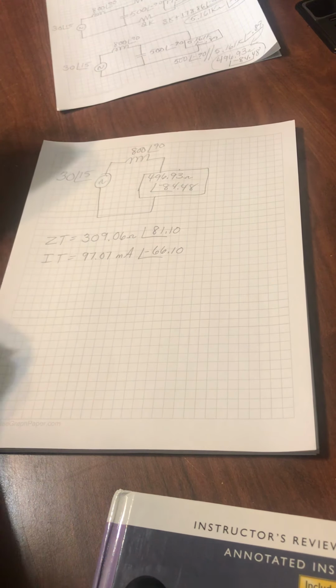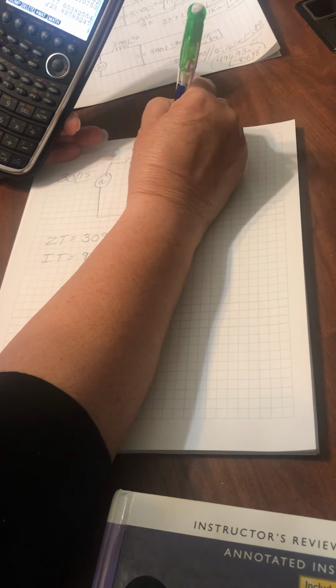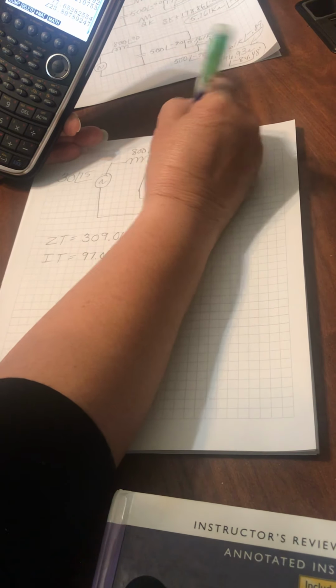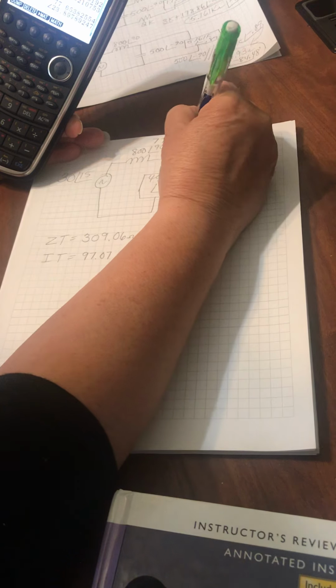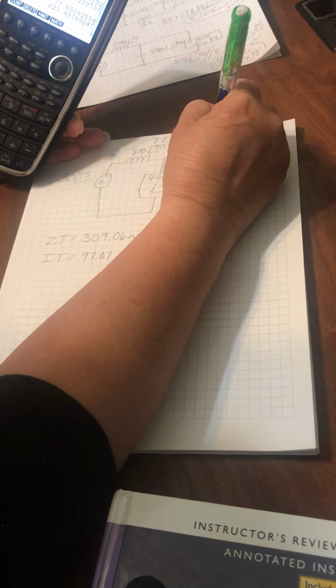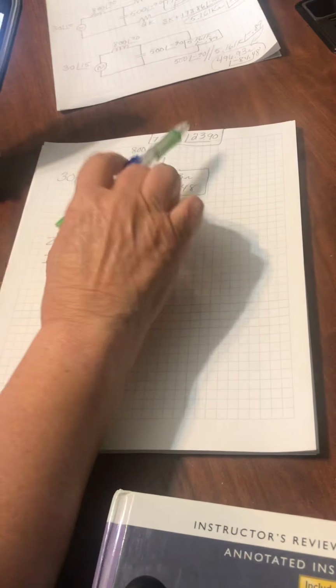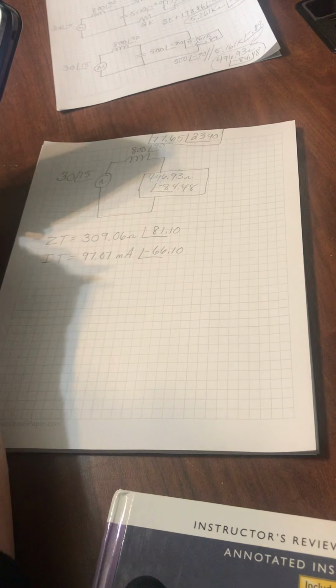So let's get their voltages, times 800 at an angle of 90. For this one, I have 77.65 at an angle of 23.90. And I know you're saying, well, how does 77 add up? Well, the angles make a difference.